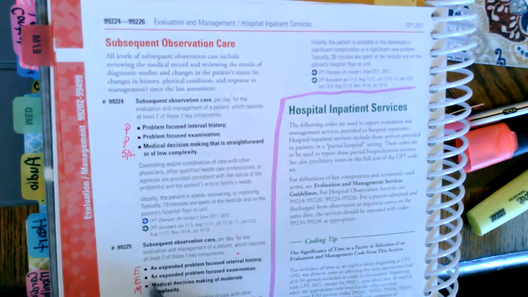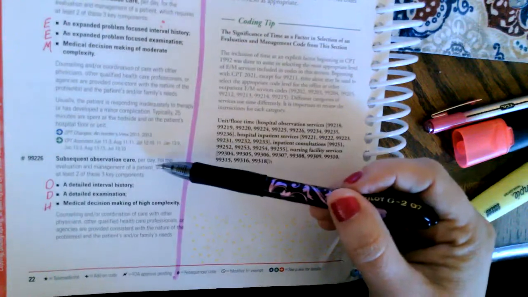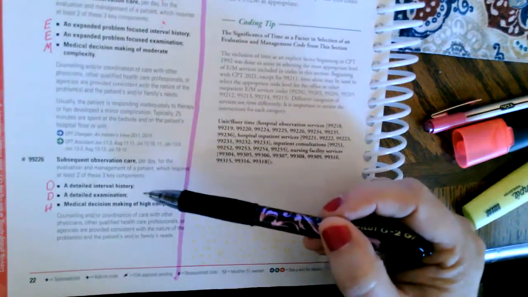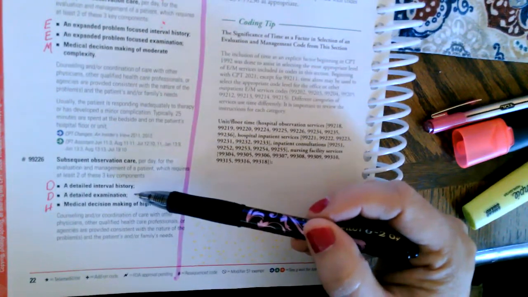So it's an EEM. I'm going to push it forward a little bit so you can see. 99226, subsequent observation care again, but it's detailed and of high complexity.